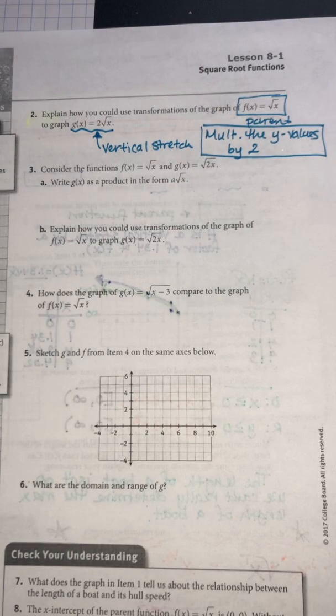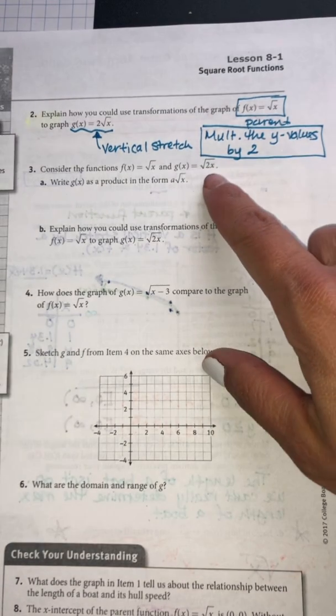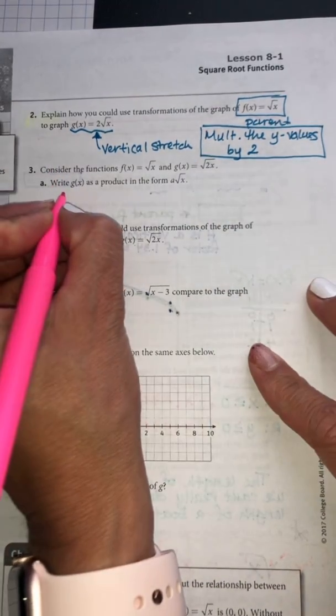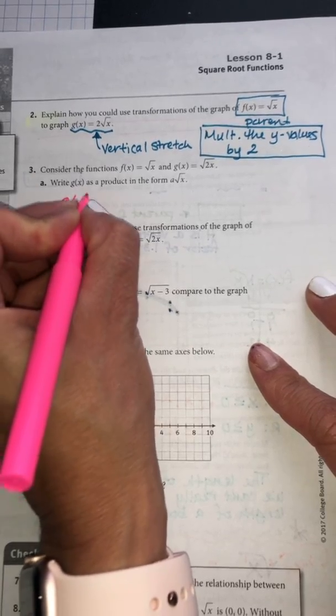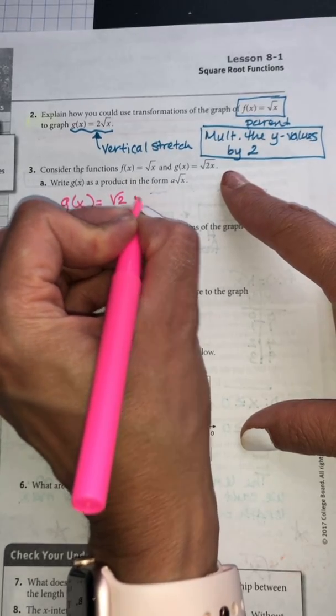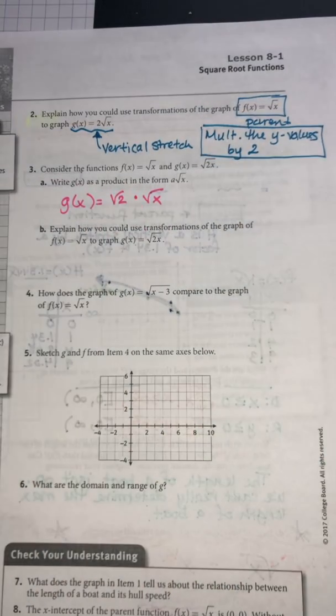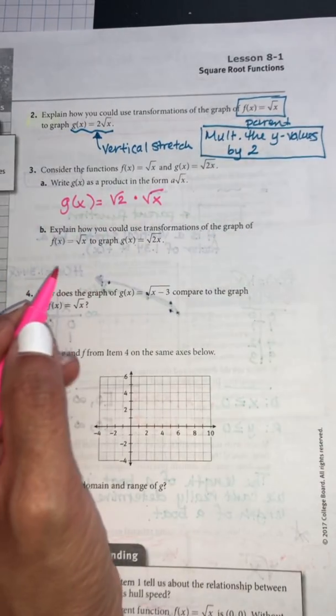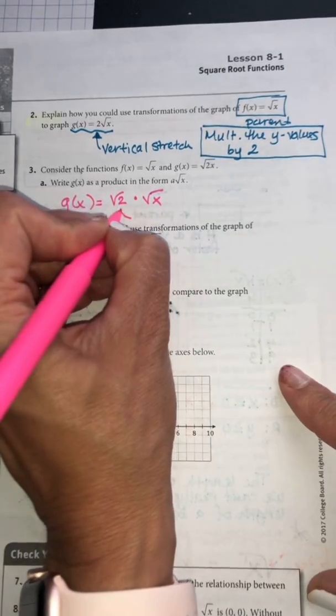Consider the functions f of x equals square root of x, parent function, and g of x equals the square root of 2x. Write g of x as a product in the form of a square root of x. So anytime you have a number in front of the x underneath the radical, you can separate it. So that's why they want us to rewrite this. They want us to pull out that square root of 2 out front. Square root of 2 times square root of x still means this. It's still the square root of 2x because they're inside numbers. We multiply them together.